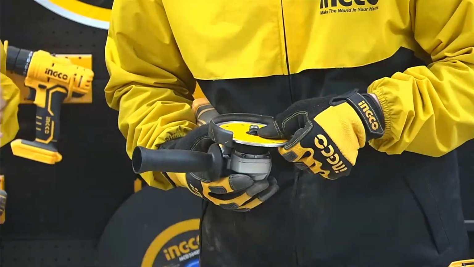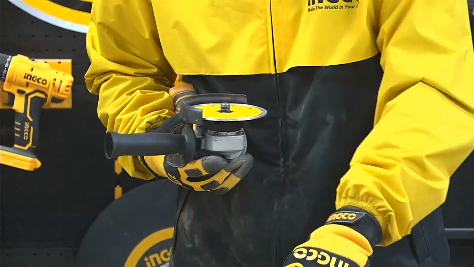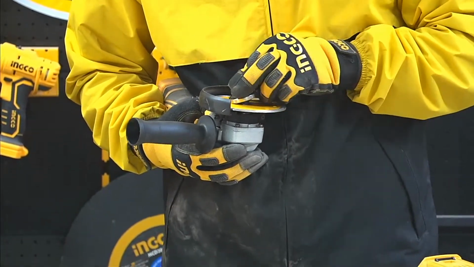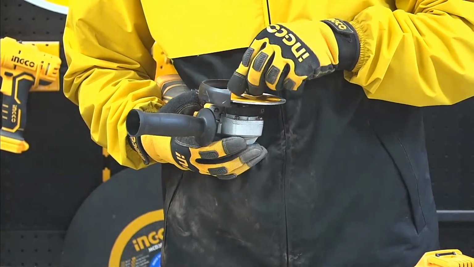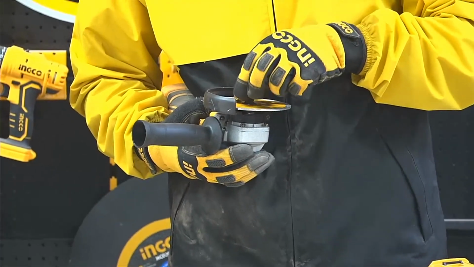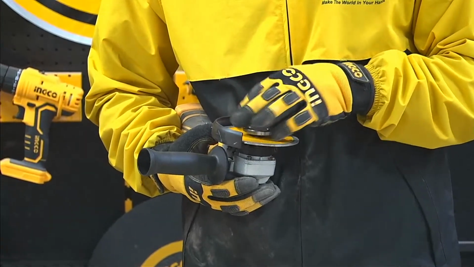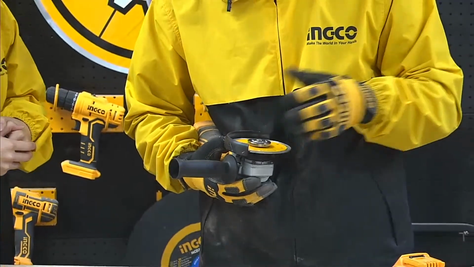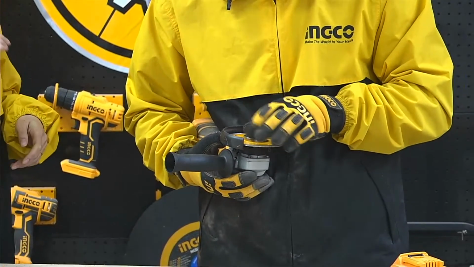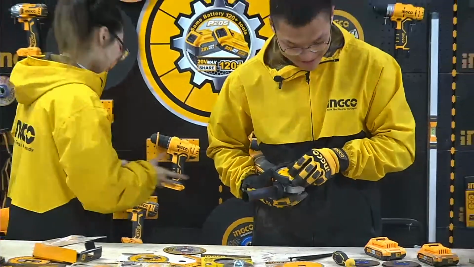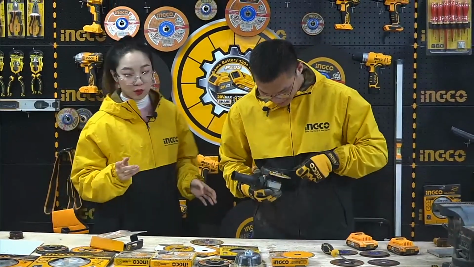Now the third one. Before using this, do you still remember what we need to do, Ella? When we use the wet one to do the cutting work? Yes, wet disc, so we need to use some water. Yes, with the water. Let me get the water.